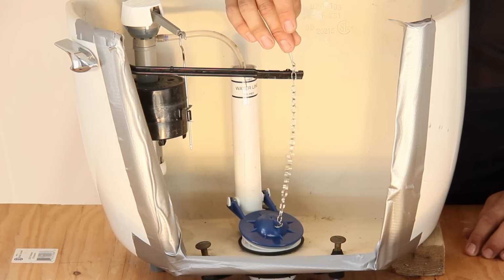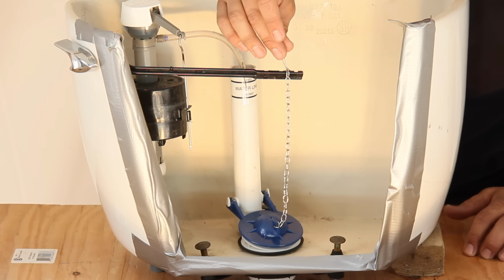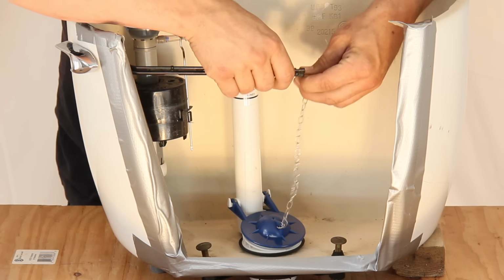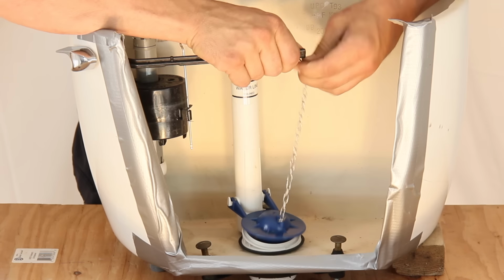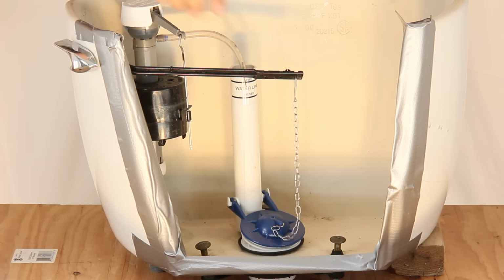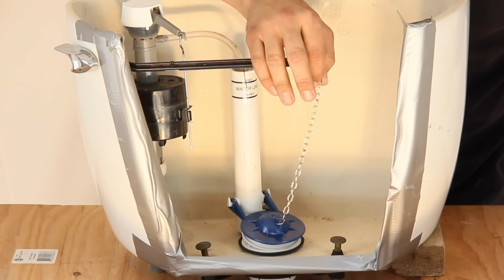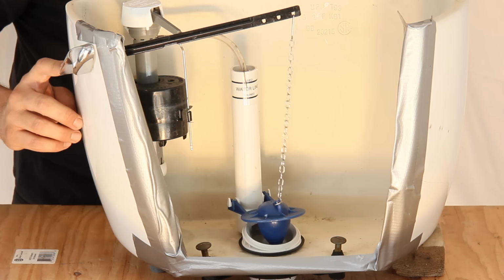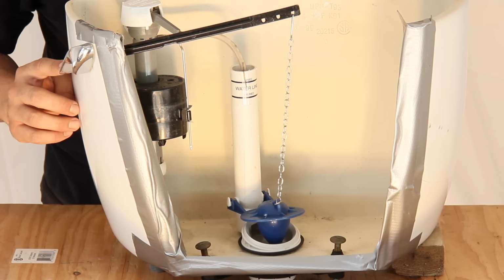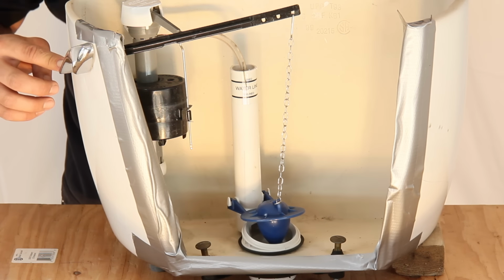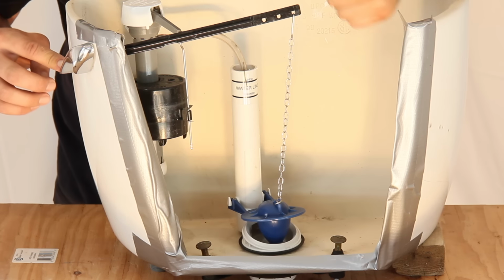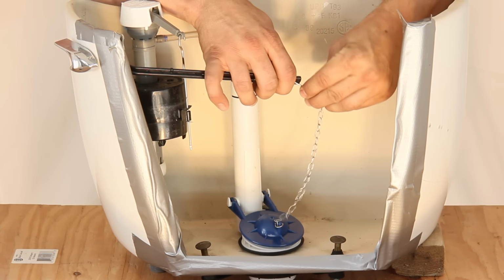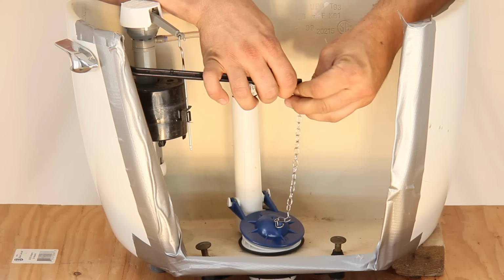Once that's done, you'll have to cut the chain 98% of the time, I would say. This one is too long. If I were to just put this chain right on here, there's too much linkage in that chain. When I go to flush the toilet, the flapper doesn't come up high enough, and that doesn't allow the water to properly flush the toilet down. So you can see there's just too much linkage. What we're going to do is simply cut the linkage out.